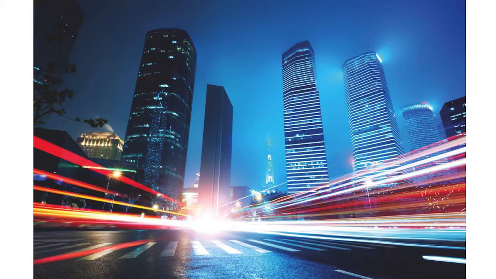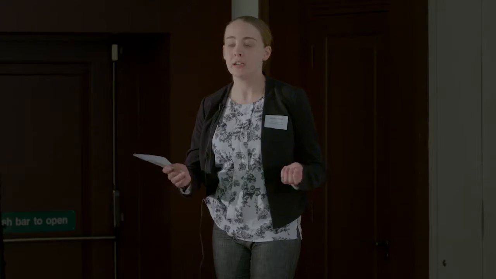So the term smart city is used to describe the proliferation of computers and network sensors into the built environment. Now, devices that can monitor traffic and things like crowding, things like air quality, contribute to the Internet of Things and the fact that there are now more objects connected to the Internet than people.